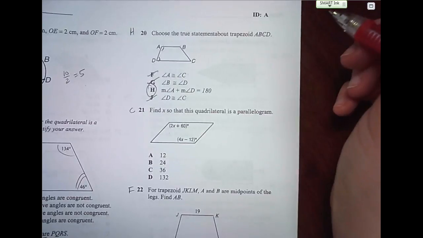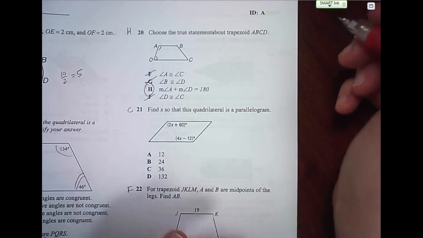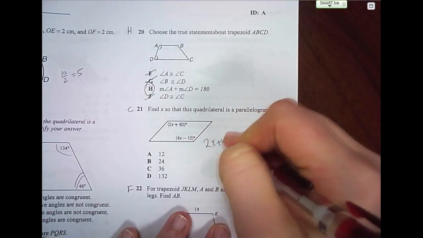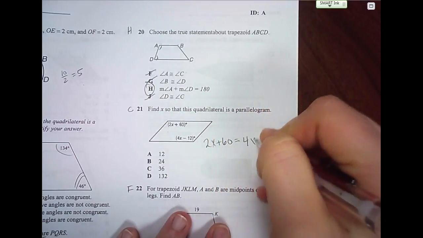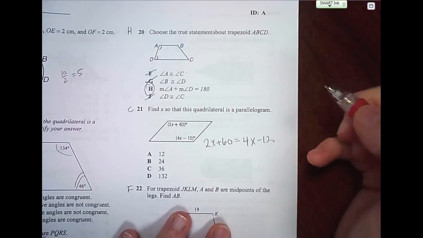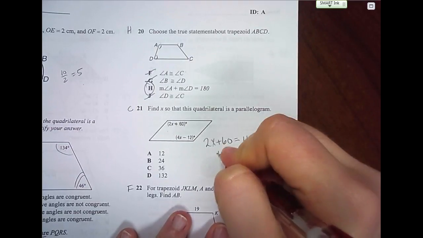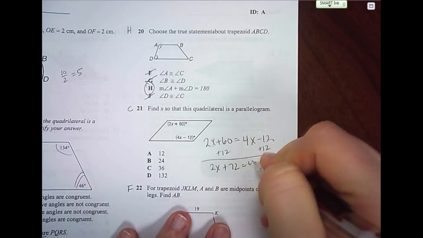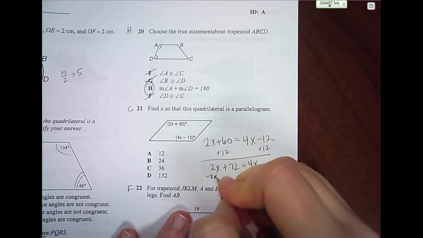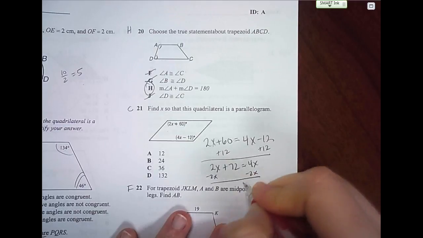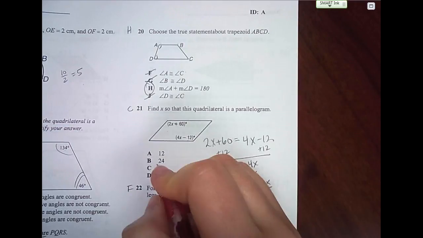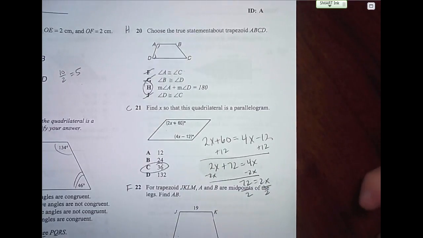Number 21, find X so the quadrilateral is a parallelogram. So we just said opposite angles are congruent. So we're going to set these two equal to each other and solve for X. So I'm going to add 12 over. So 2X plus 72 equals 4X. And I'm going to subtract the 2X. So 72 equals 2X, divide by 2, and X equals 36.